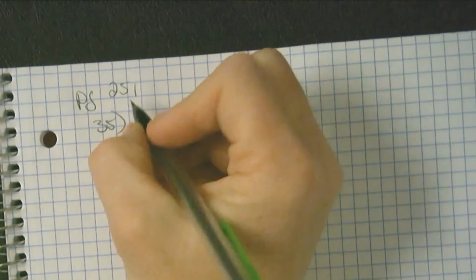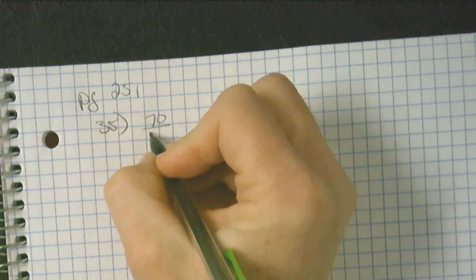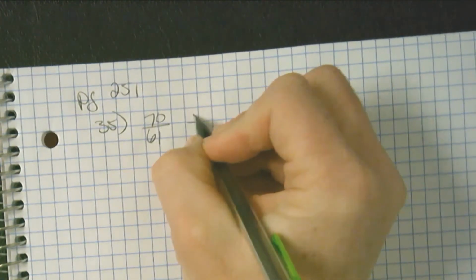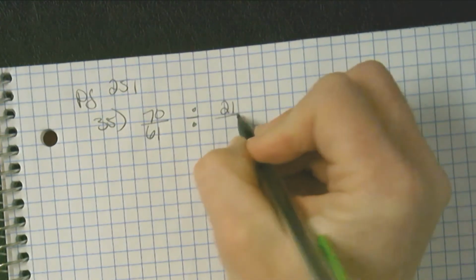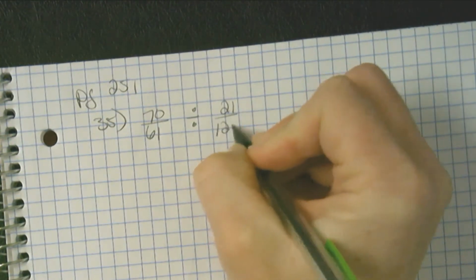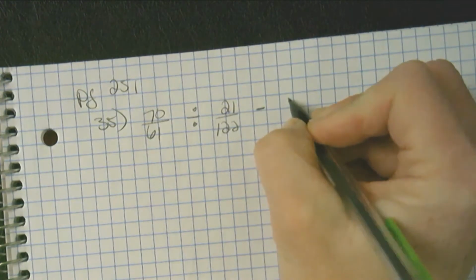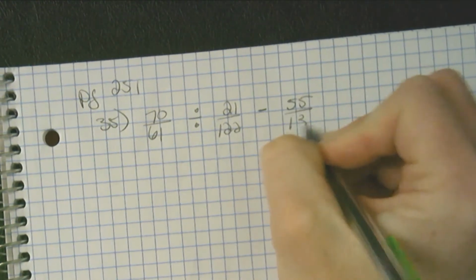All right, so let's take a look at number 35. All right, 35 had this problem. It had 70 over 61 divided by 122 over 21 minus 55 thirteenths. Okay, those all look very ugly.